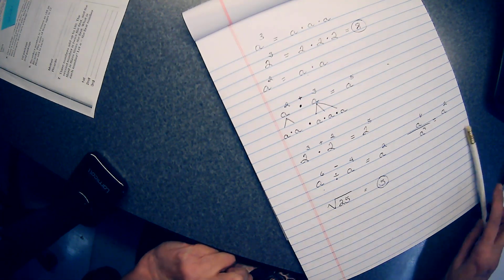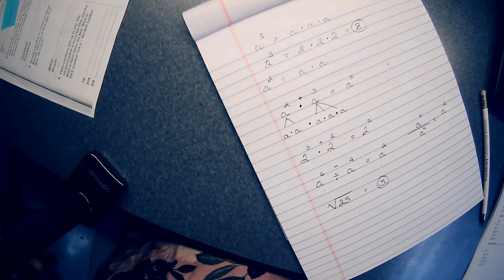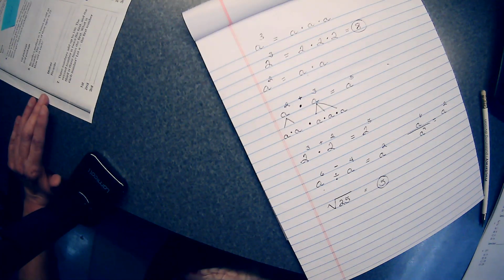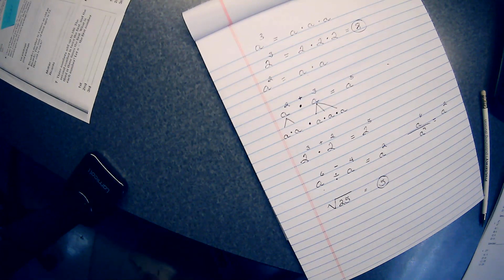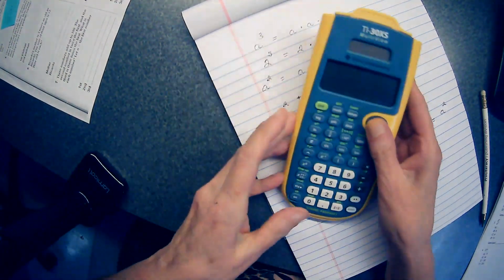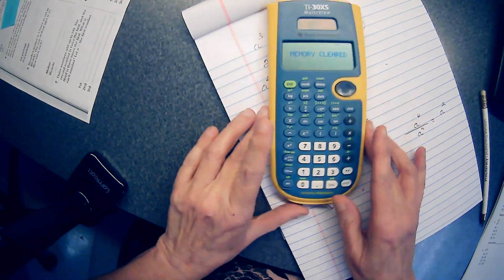Now, we can also put that into our calculators. And do I have a calculator in here? Well, doggone it, I didn't bring one with me. Hold on a second. But I found one. Okay, so to turn on the calculator, hold down your on and your clear key.